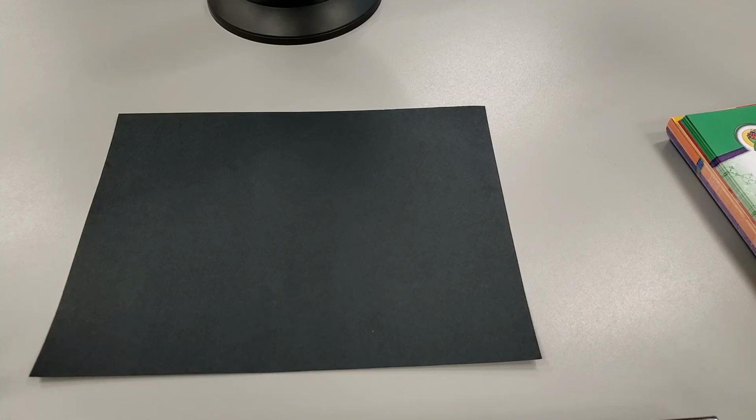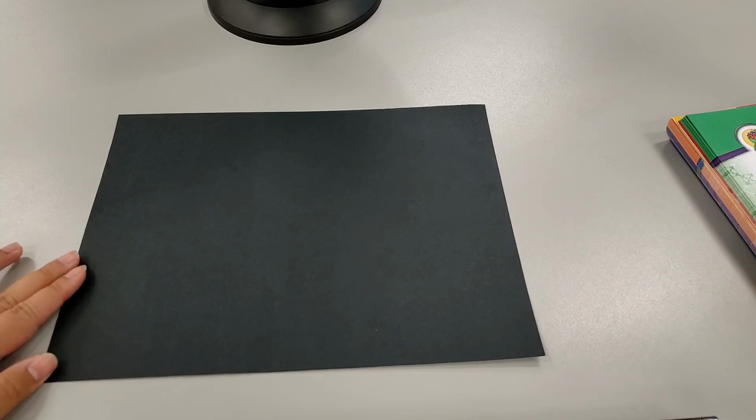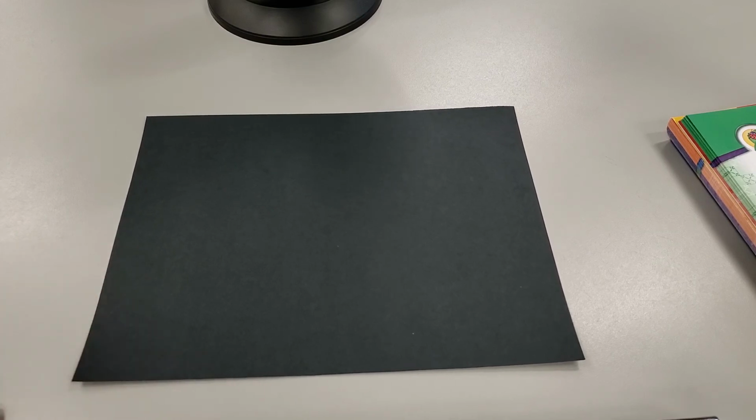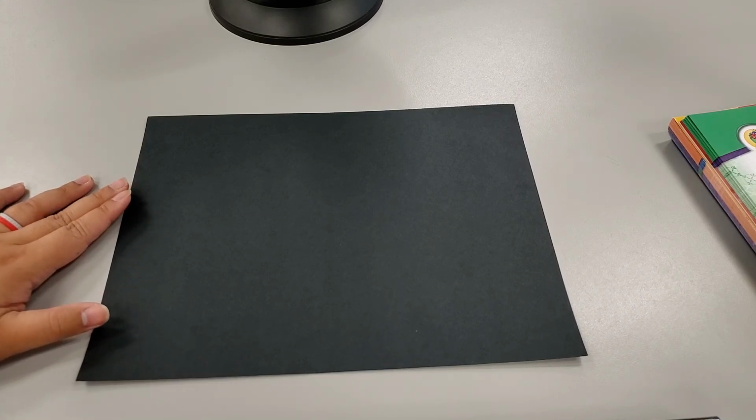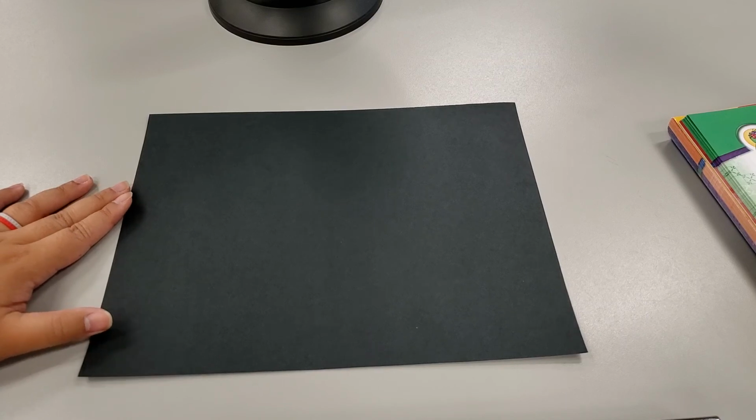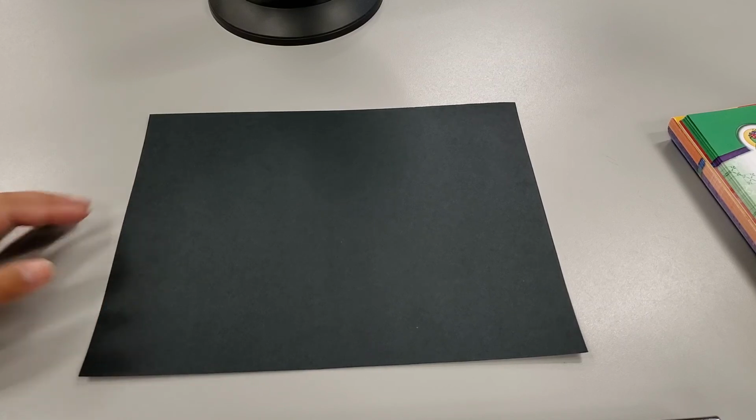Okay, lights are back on, and I have here a black paper in front of me because I'm about to create something to help me see the seasons and to help me remember that the earth is tilted and works with the sun to give us seasons. I have a black paper because I like that space is dark and has lots of stars, but you can use a white paper if you'd like.